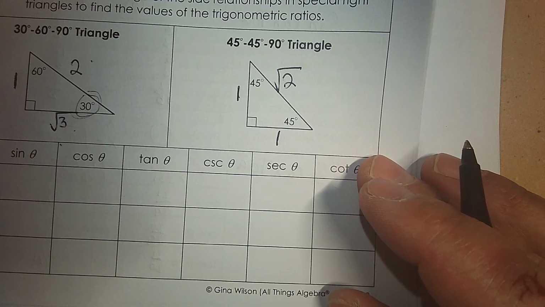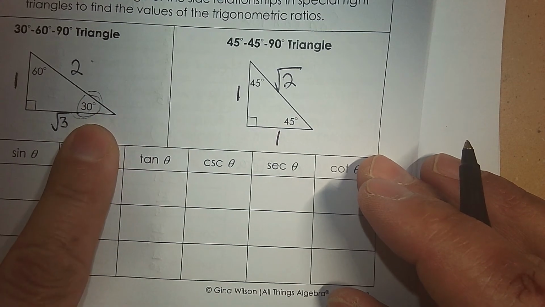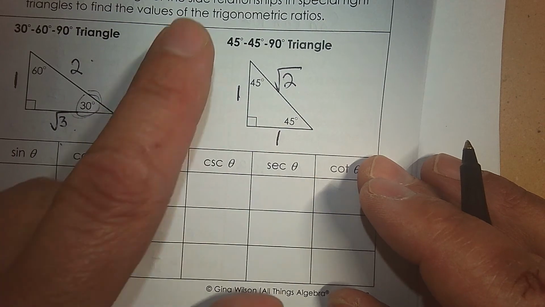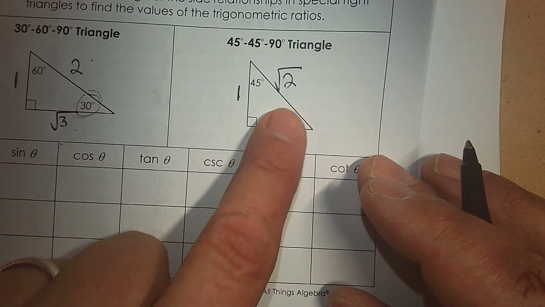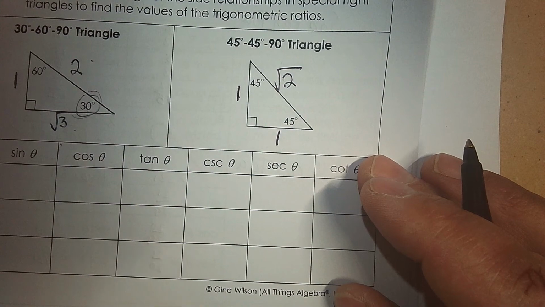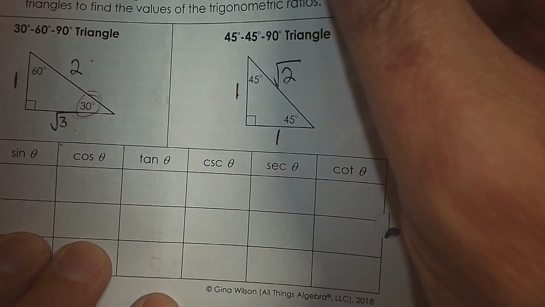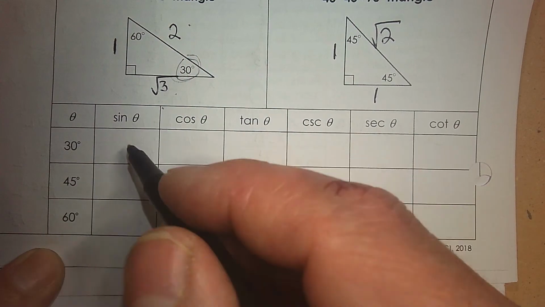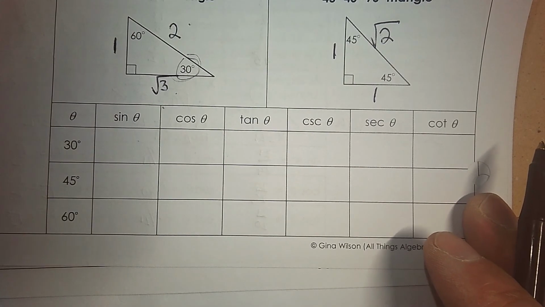30, 60, 90. Circle the 30. 1, 2, 3, root 3. Isosceles. The legs are 1 and the hypotenuse is 2, but a root 2. Now, where do I use these? If I want to know exact values of these trig ratios without a calculator.